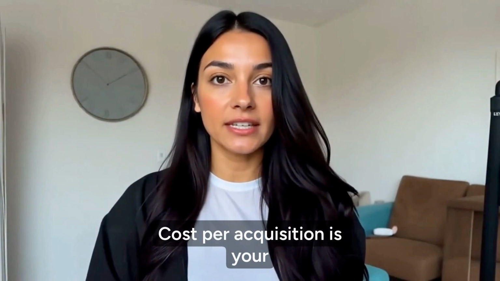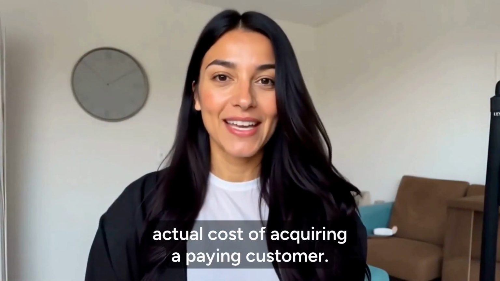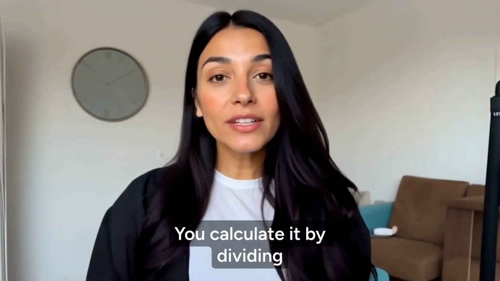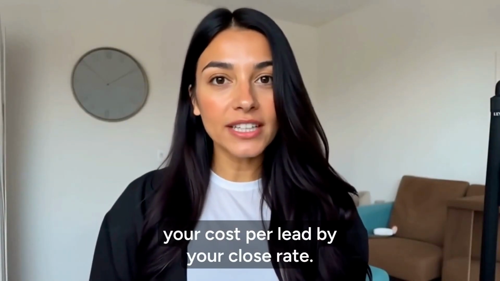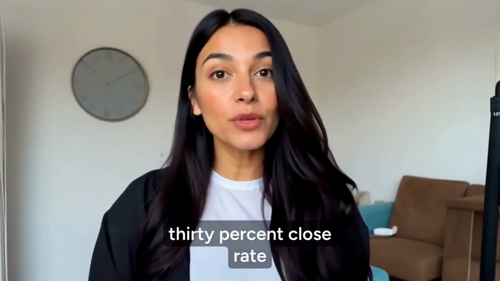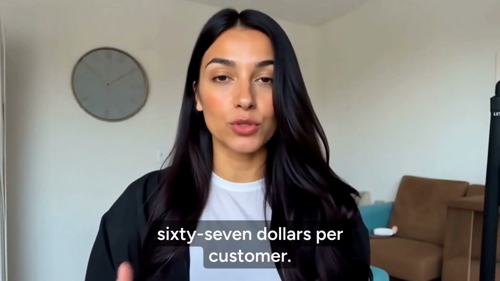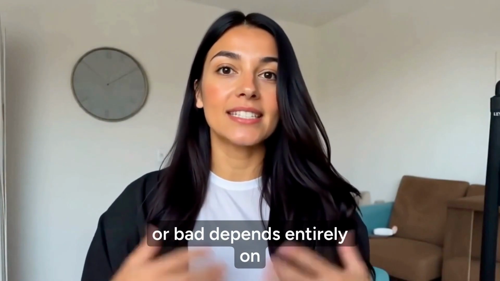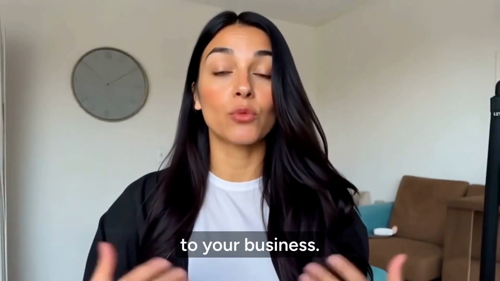Cost per acquisition is your true north metric, the actual cost of acquiring a paying customer. You calculate it by dividing your cost per lead by your close rate. $80 per lead at a 30% close rate equals $267 per customer. Whether that number is good or bad depends entirely on what that customer is worth to your business.